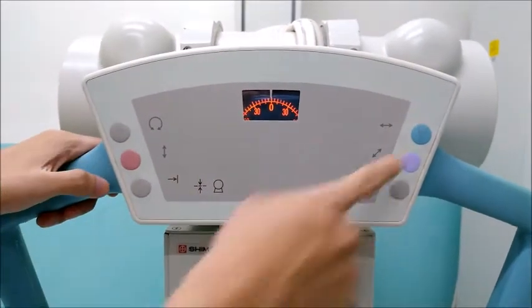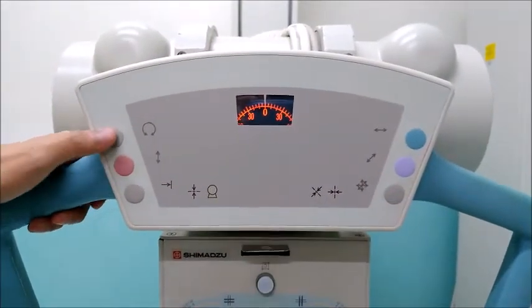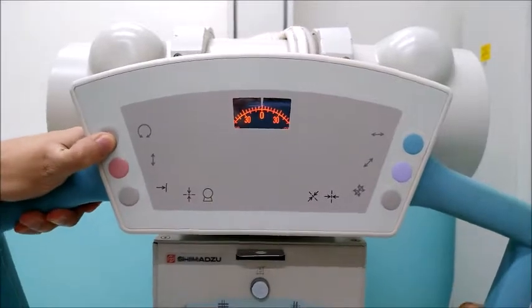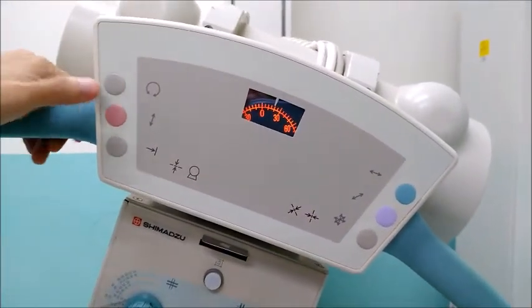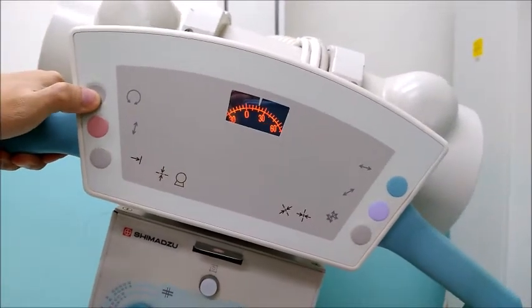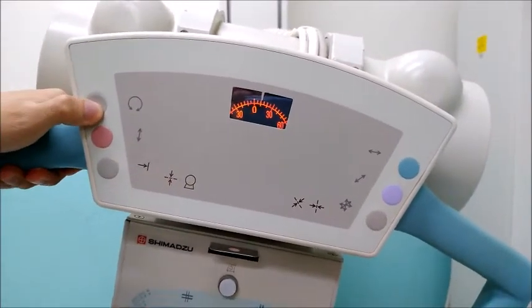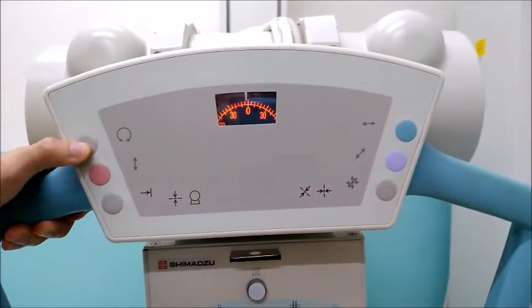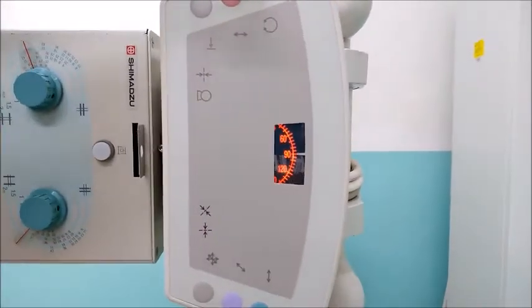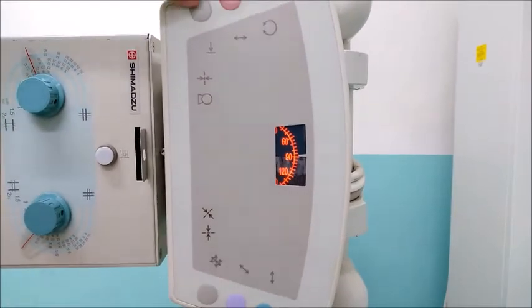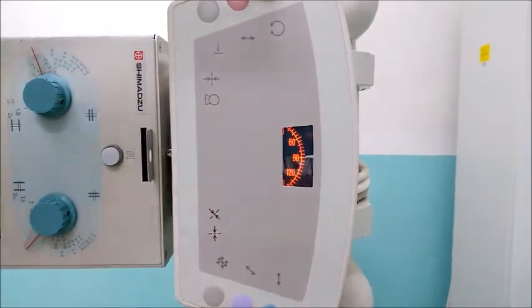This one is for the rotation. This is needed if ever the tube will be angulated, if the patient is in the recumbent position, or the patient is lying down on the X-ray table, or if we are going to expose the patient towards the chest end.